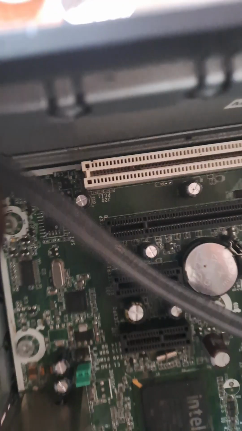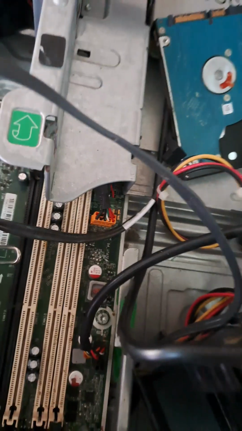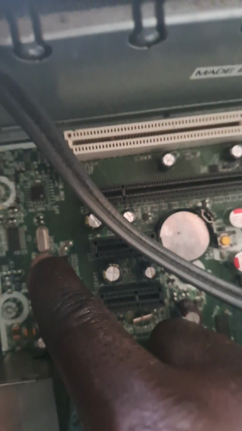And this system crystal will set a beat at which the whole CPU system runs. The CPU will never run beyond the system crystal speed that is set.